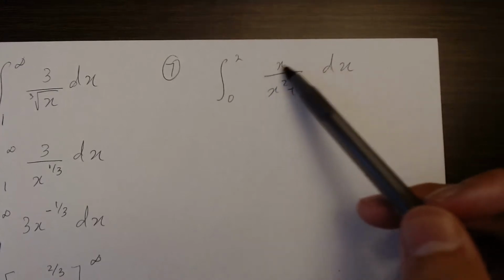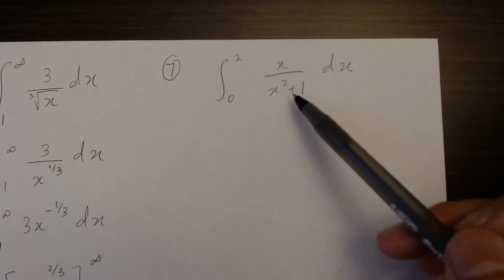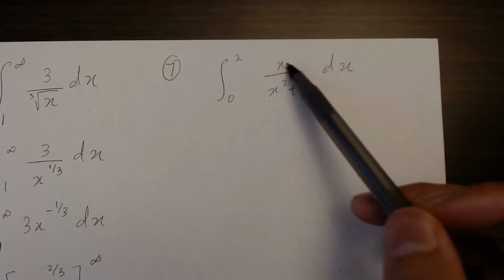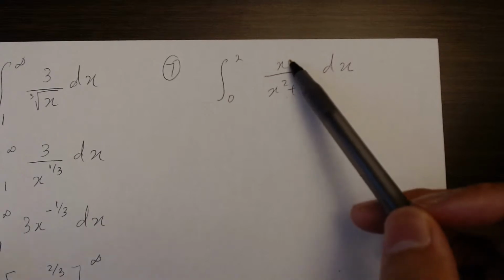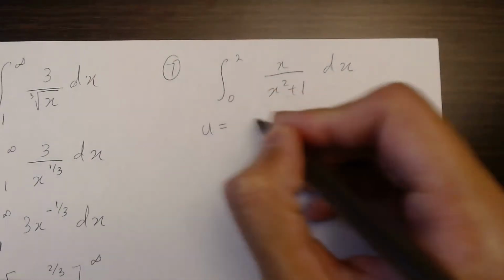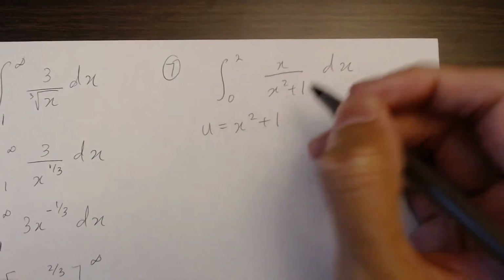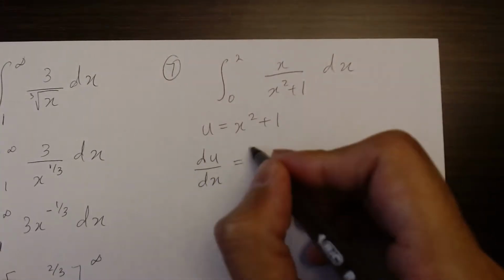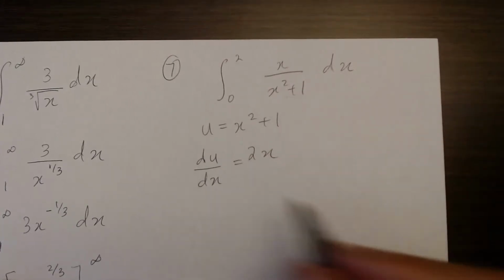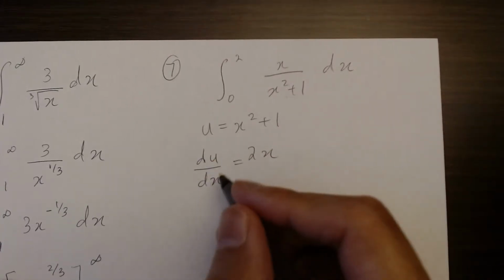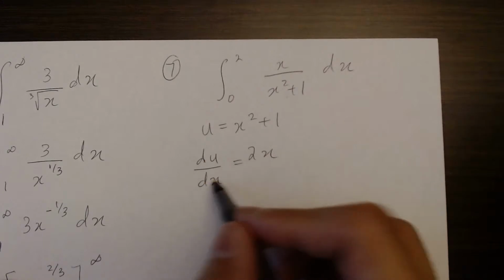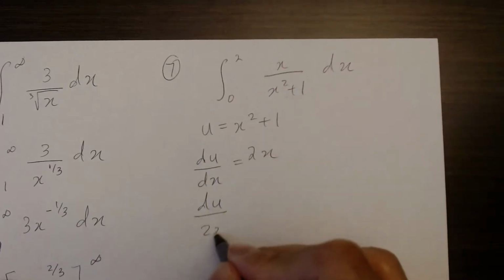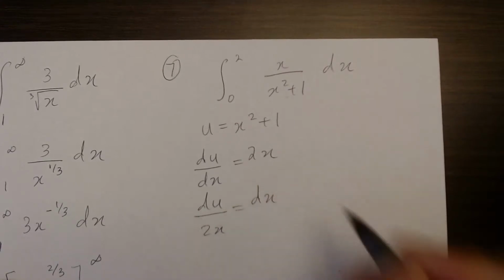If I differentiate the top, I will not get something similar to the bottom, but if I differentiate the bottom, I'll get something similar to the top, which means this is integration by substitution. I'm going to make u equal to the bottom, and I'm going to find the derivative of this: du over dx equals 2x. And then I'm going to isolate dx. So du over 2x equals dx.